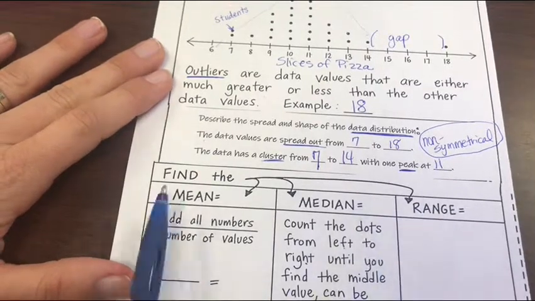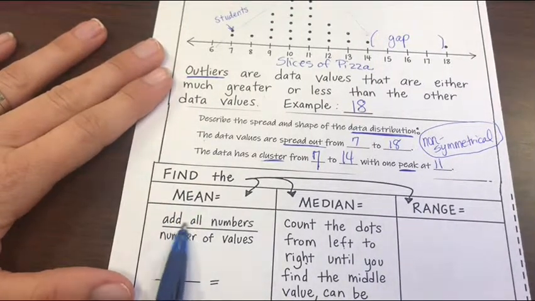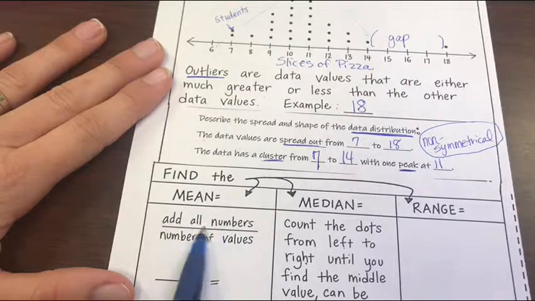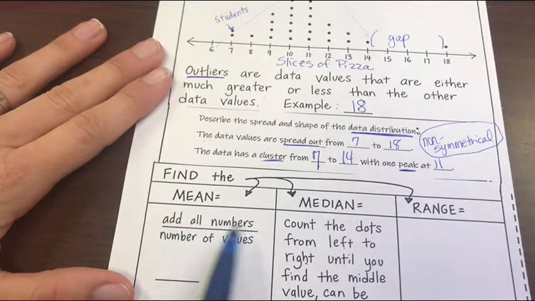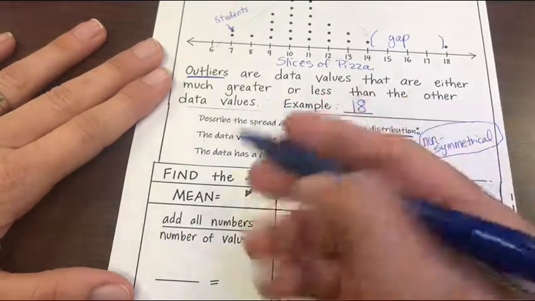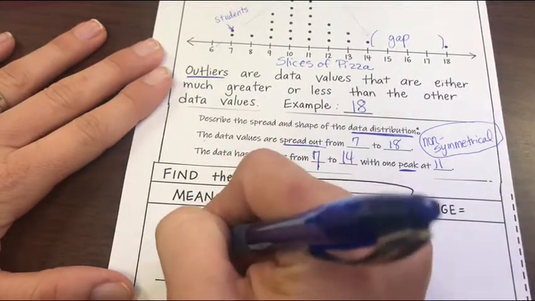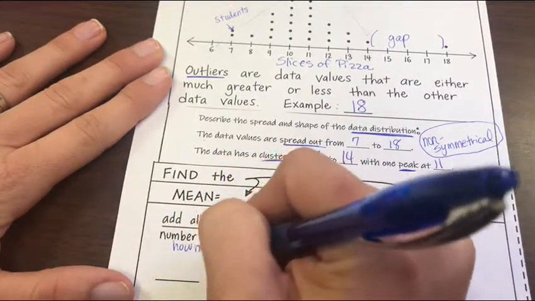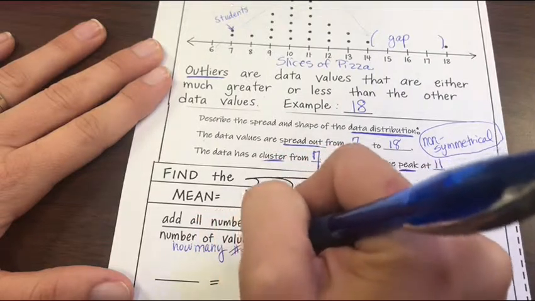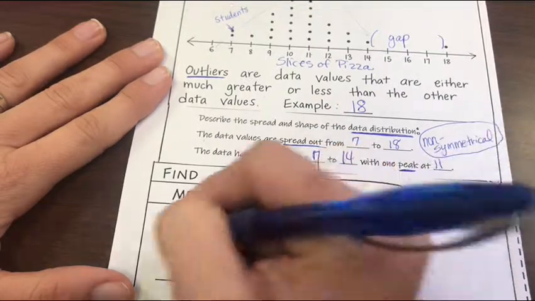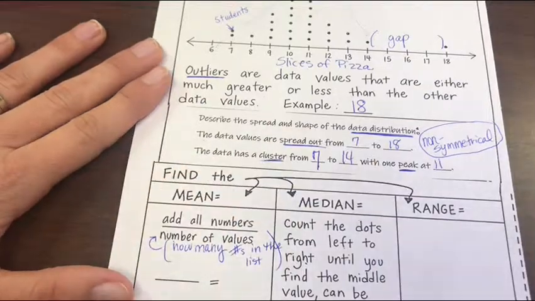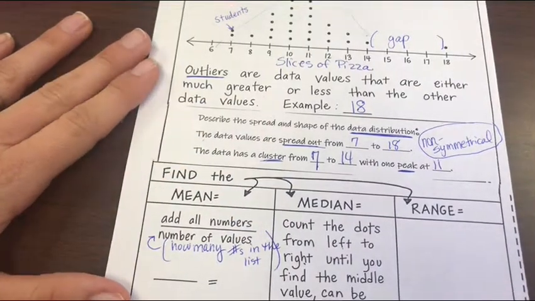So we're going to go down here, we're going to find the mean and the median and the range. Okay, so the mean, remember, you add all the numbers together, and this line right here means to divide. So you divide by the number of values, which is basically how many numbers in the list. That's all that means right there, okay? The number of values means how many numbers in the list. How many numbers did you add together?